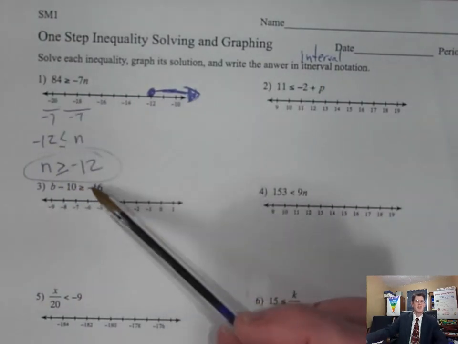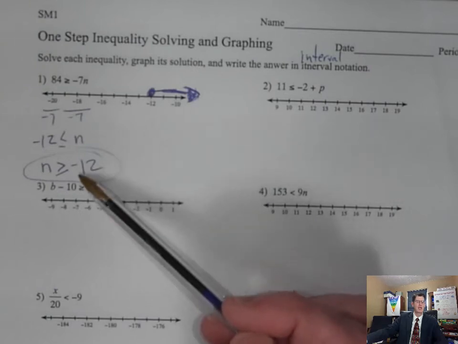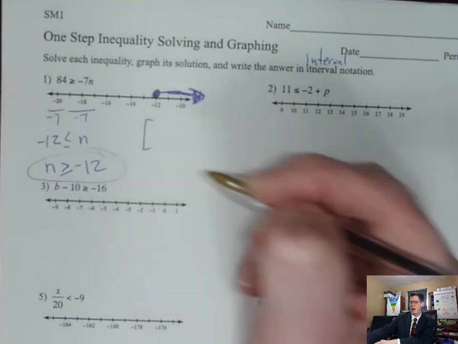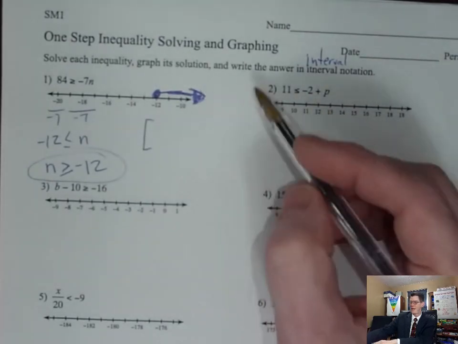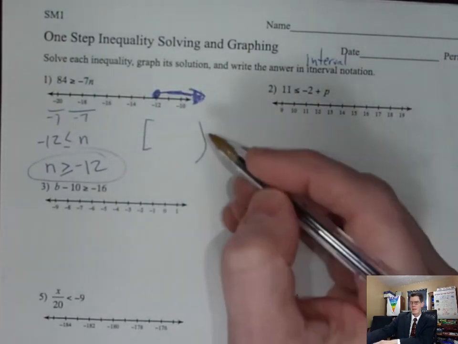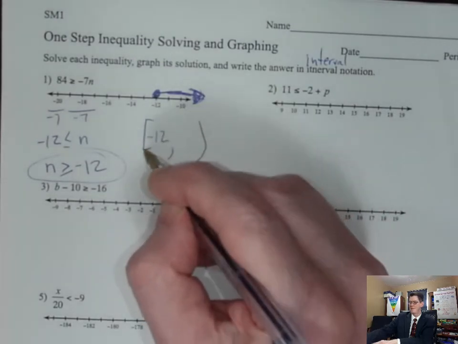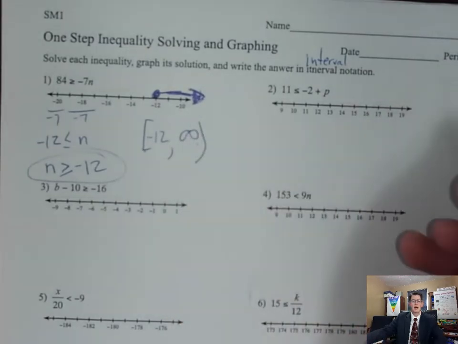Each one of these problems has 3 parts to it. So we solved it, graphed it, and then from yesterday, a closed circle means a bracket. Infinity means a parenthesis. And this is everything in between the smallest number on the left and the largest number on the right.